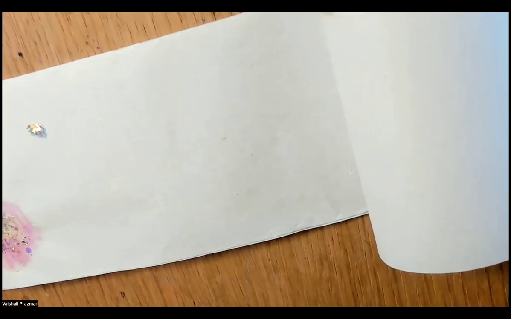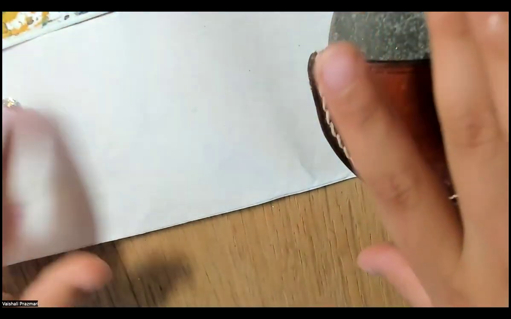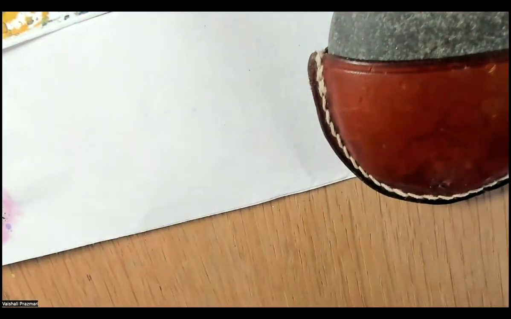Try and do it like this, so you can see it. Okay, I'll get the paintbrushes. No, I'll take them. Alright. Okay, so that's a lot of blue.